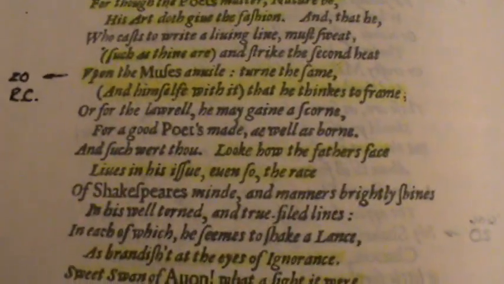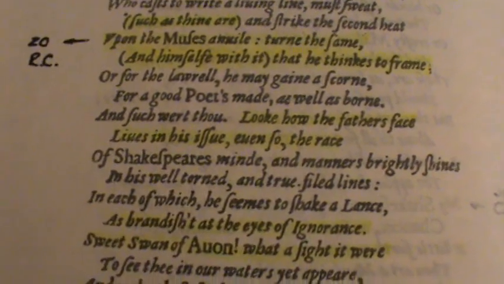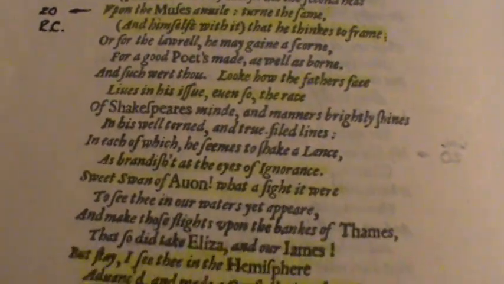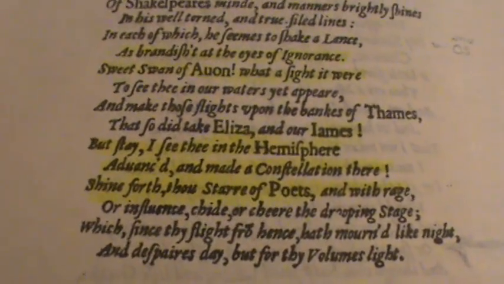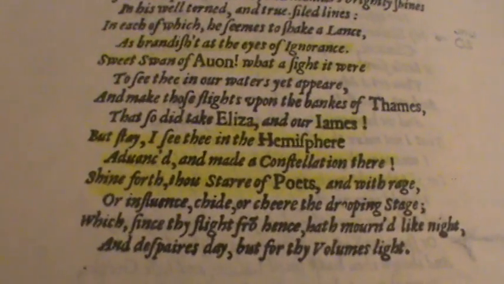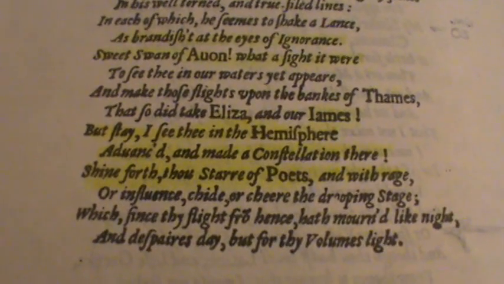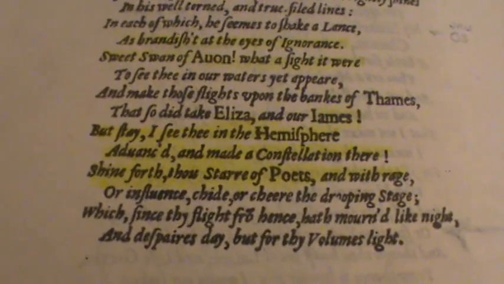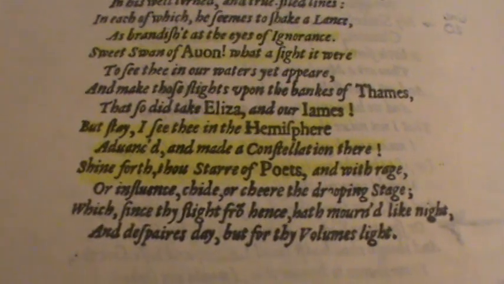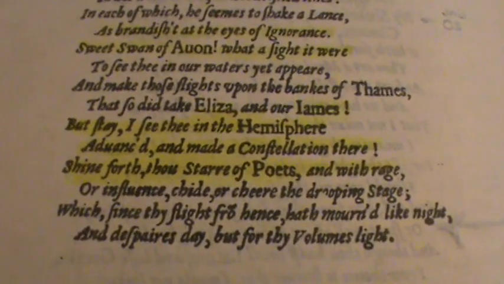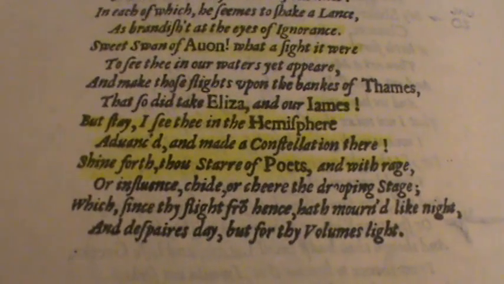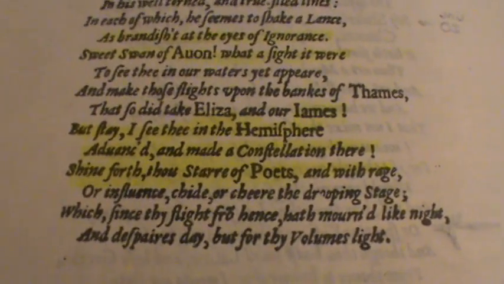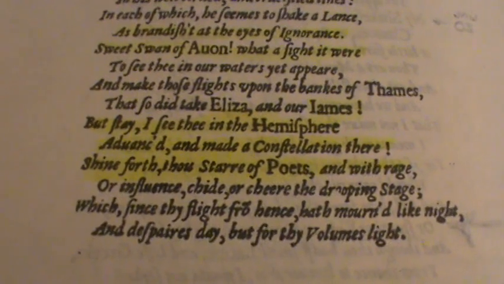Look how the Father's face lives in his issue, even so the race. It's all about the Father. And I've broken this one down before. But stay, I see thee in the hemisphere, advanced and made a constellation there. Constellation is a cluster of stars which form a recognizable pattern. Shine forth, thou star of poets. The poets are the stars. Bacon's the stars. The writings are the stars. And they create a constellation, a recognizable pattern. And so this whole thing is coded.